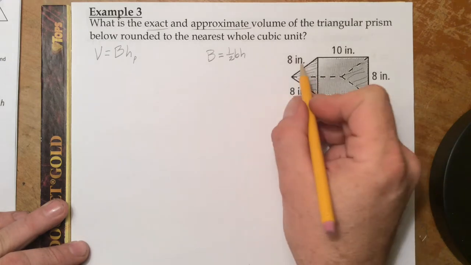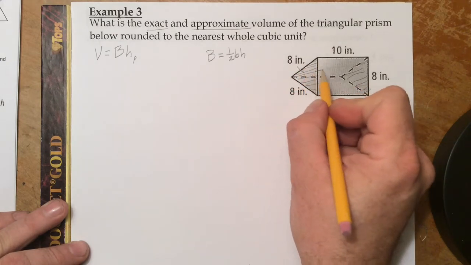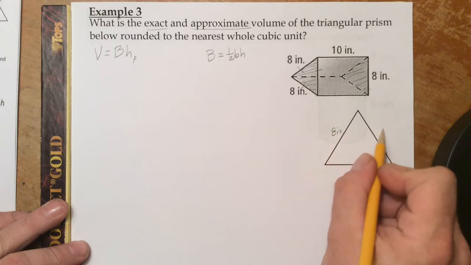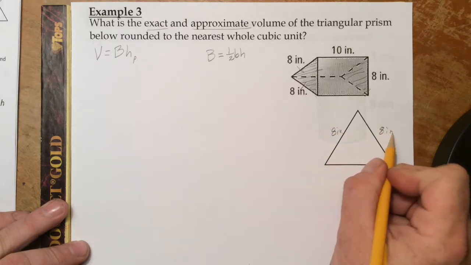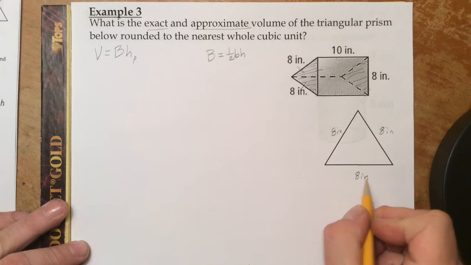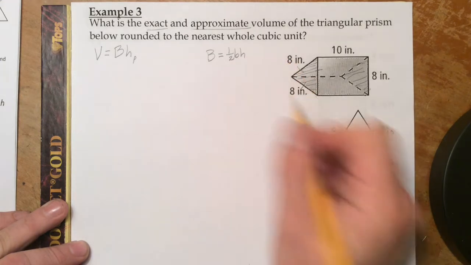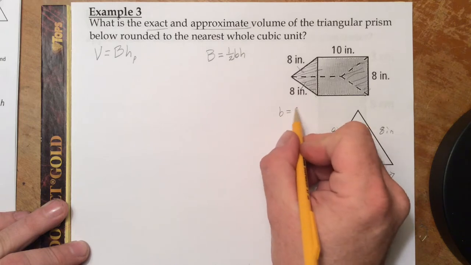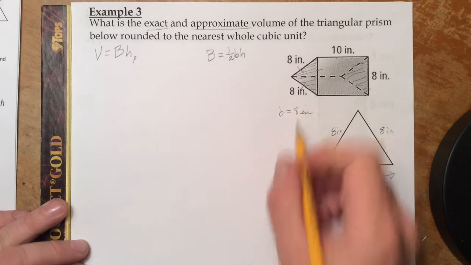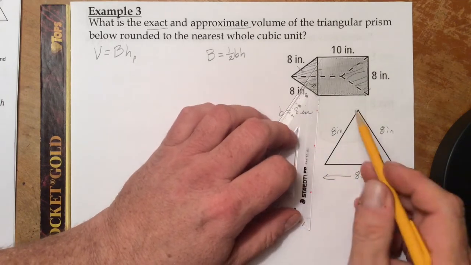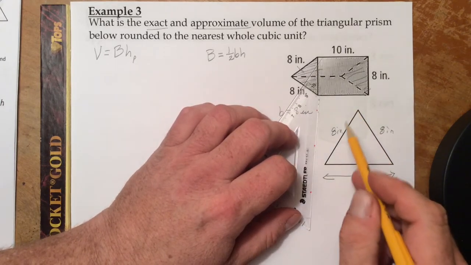Here, this triangle right here, we pull it out, and we've got 8 inches by 8 inches by 8 inches. The base of this triangle is 8, so little b is 8. If we draw a height, this is an equilateral triangle, but it's also isosceles.